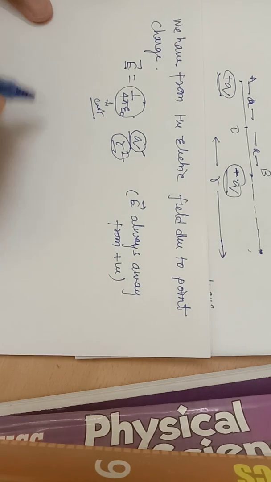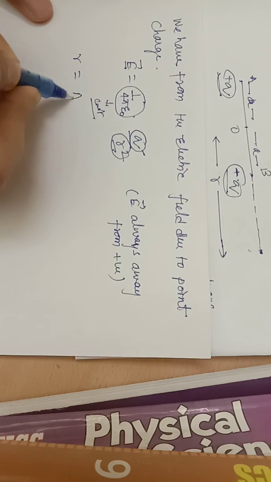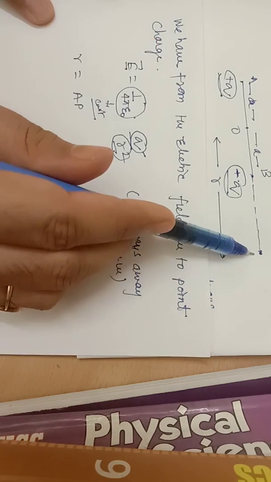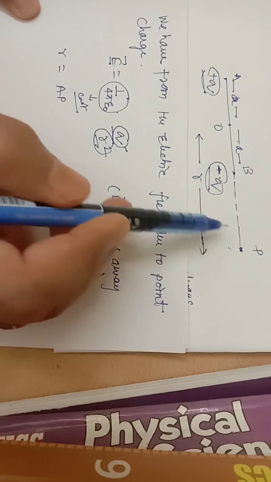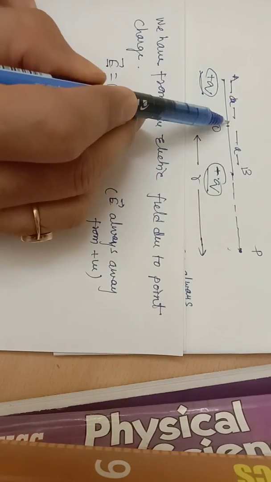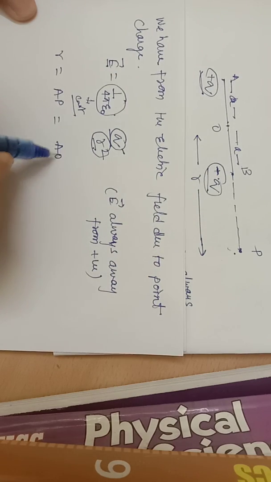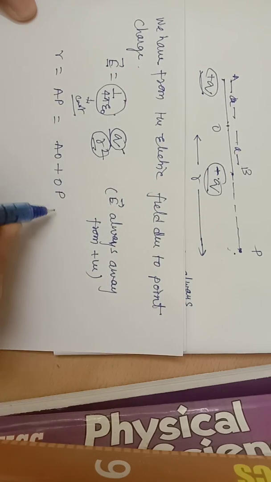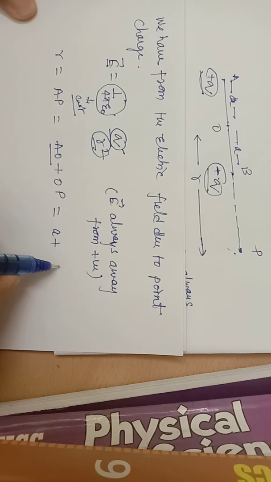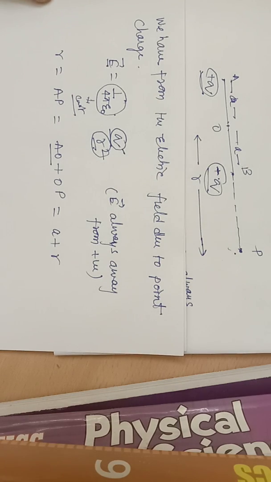So in our case, R is AP, isn't it? From A to P, and that is also equal to from A to O plus O to P. That can also be written as AO is small a, and OP is R. Got the point?